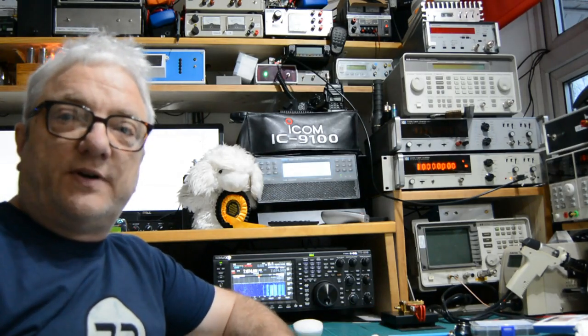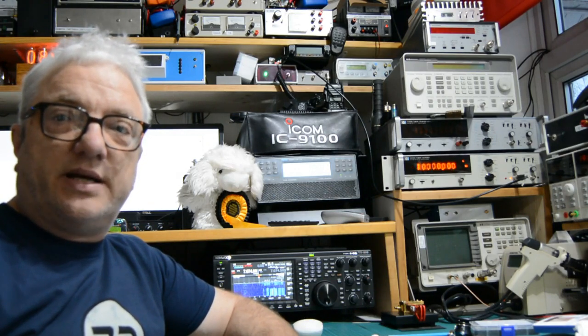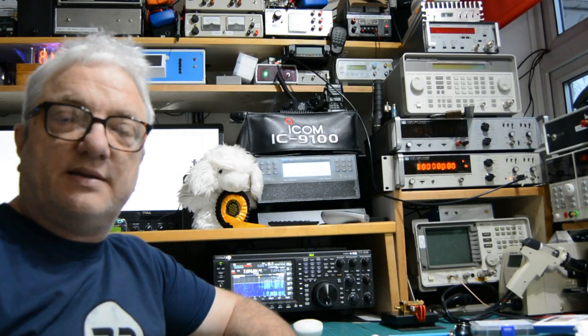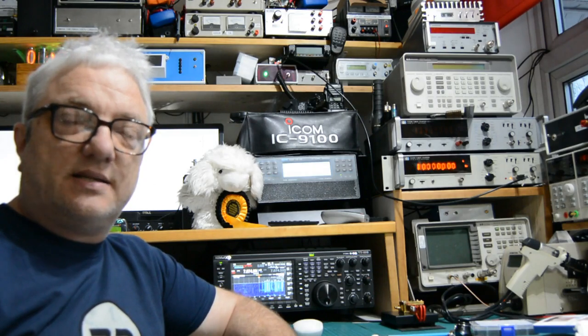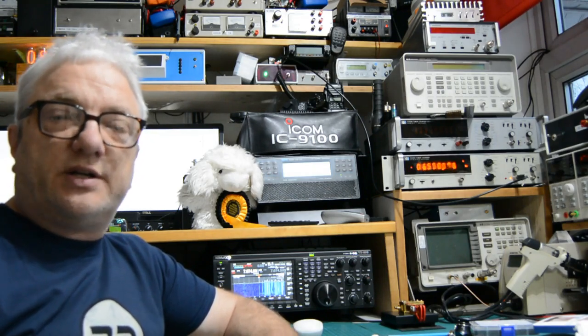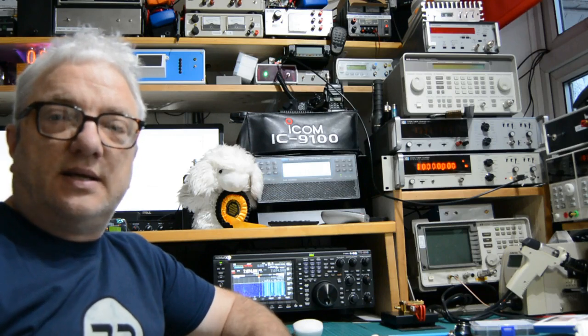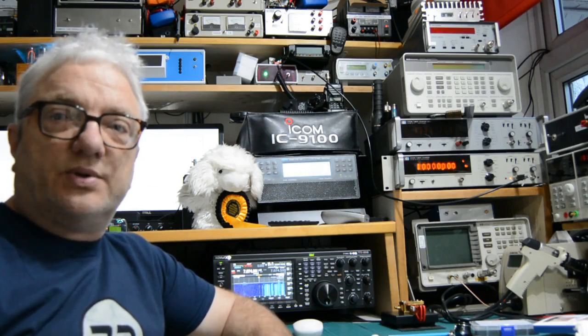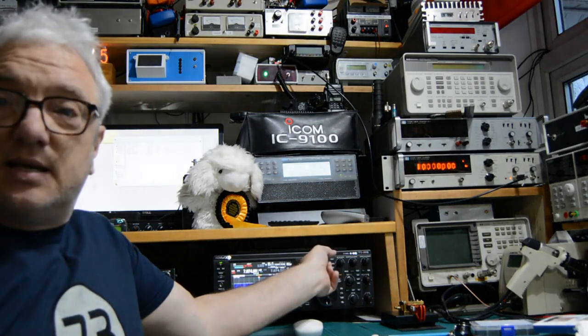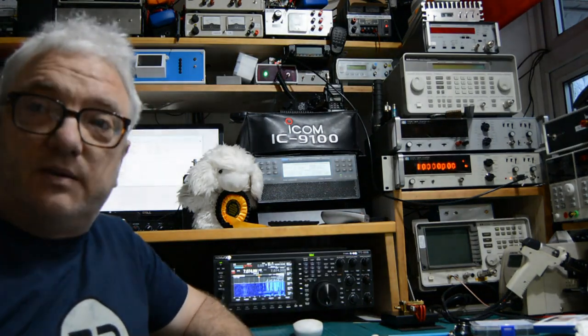Now, I'll focus on FT8 because that's all the rage, and every piece of activity on every band seems to be on FT8 at the moment. But I'll try and make it as generic as possible so that I can show you how well thought out the radio is and how well it supports lots of different configurations and different setups. So, TS-890, digital modes, let's get on with it.